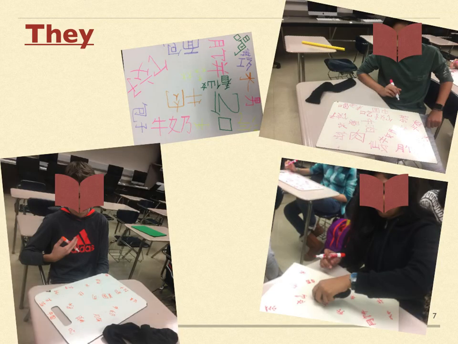And students can also help create the Flyswatter content. You can do it on a small whiteboard. In this case, it is a small whiteboard. You can also do it on paper.